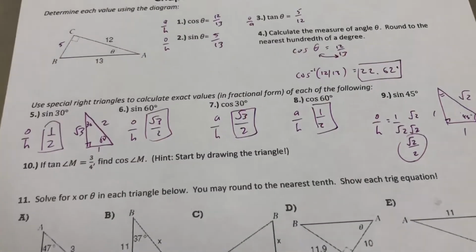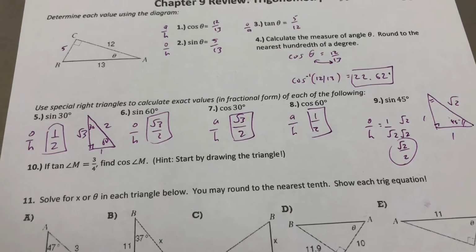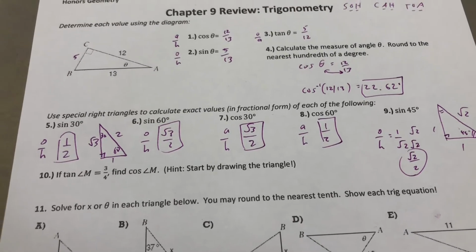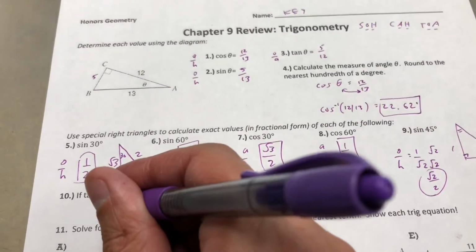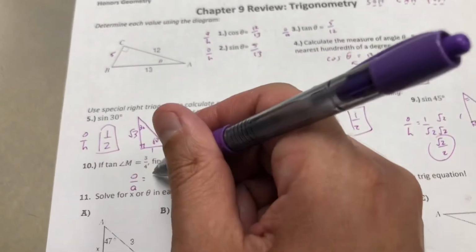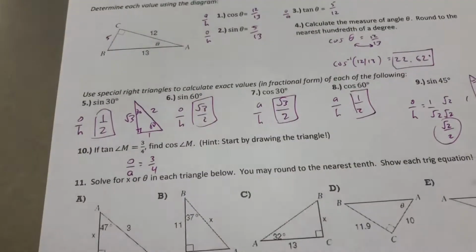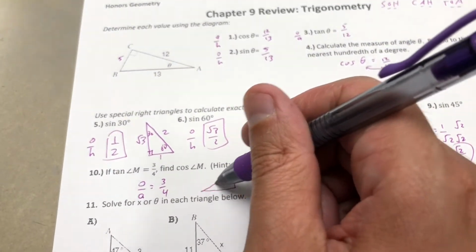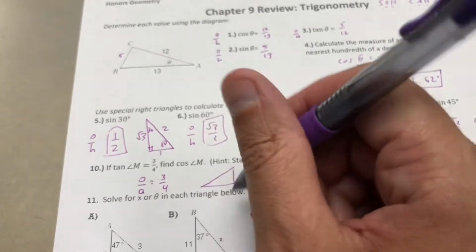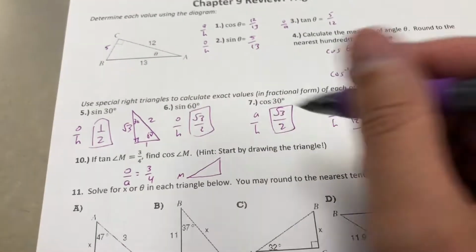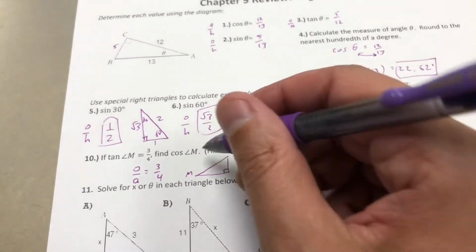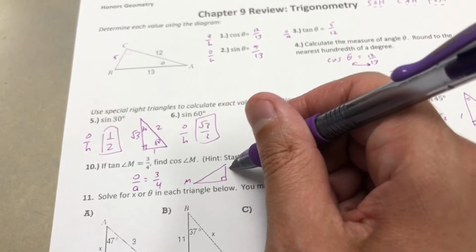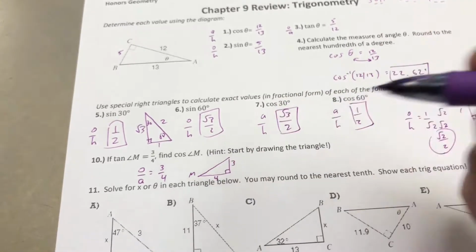All right? Question 10 says, if tangent is 3/4, find the cosine of the angle. Remember what tangent is. Tangent is opposite over adjacent. So this is saying you could make a triangle where at least the ratio between the opposite side and the adjacent side are 3 and 4. And the easiest way to do that would be to just make those sides of a right triangle. So there's angle M, opposite side is 3, adjacent side is 4.